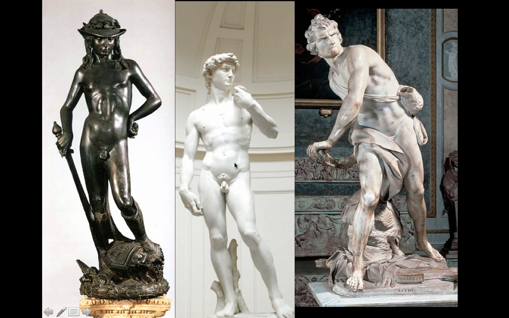In Michelangelo's version, we have depicted the moment before, and we have this very rational David who is sizing up his enemy, figuring out how he's about to approach the situation. He's definitely outmatched. He has the sling over his shoulder, a rock in his hand, and he's concentrating on what's going to happen and how he's going to approach this battle.